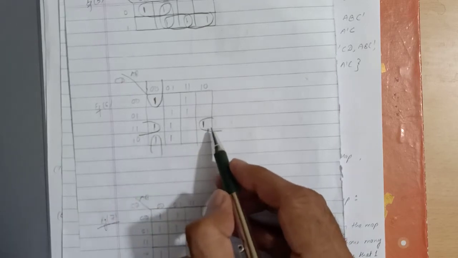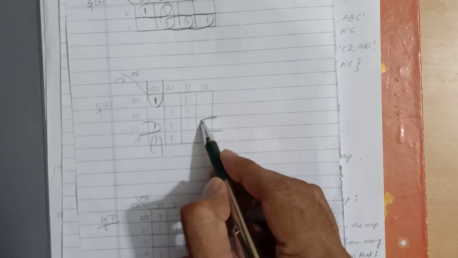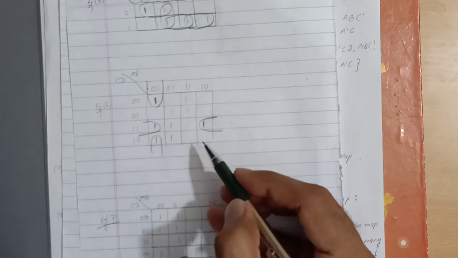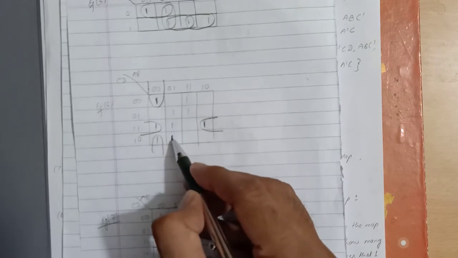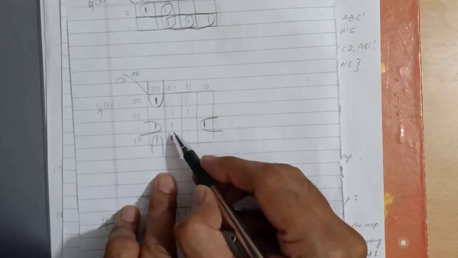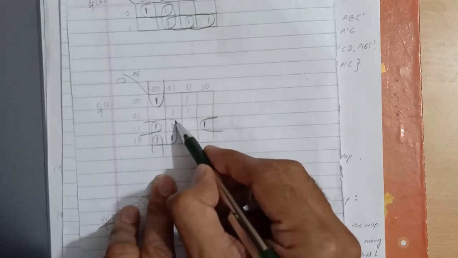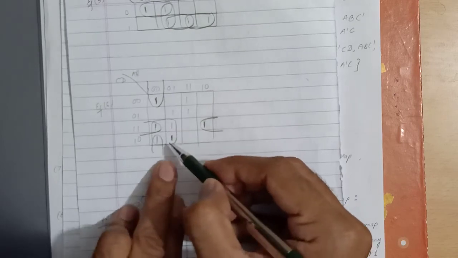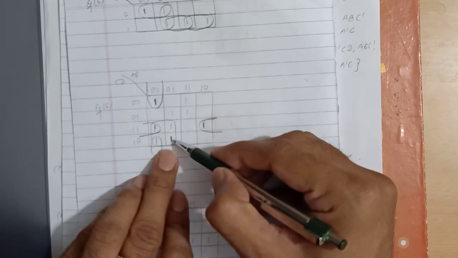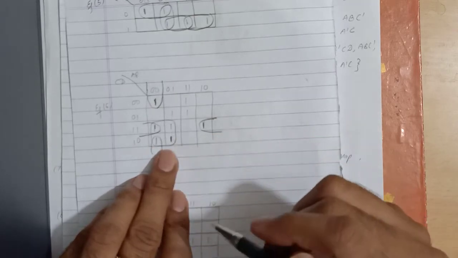So again, this minterm is covered by only this prime implicant. It cannot be part of any bigger cuboid. Okay, so if we look into this one, yes, this can be covered by this. Okay, so this minterm is also covered by only this prime implicant. So this is the essential prime implicant.